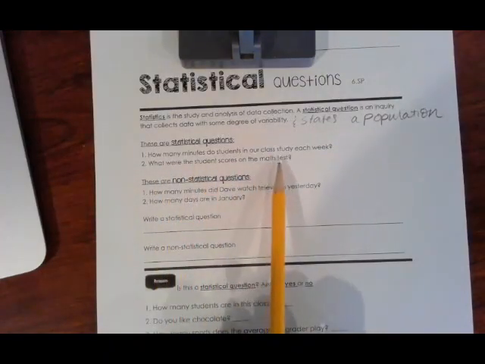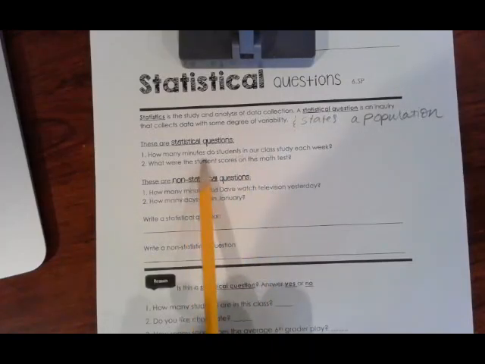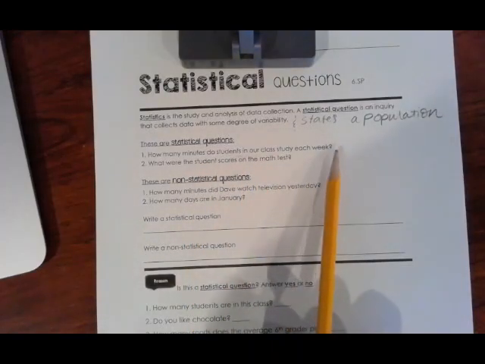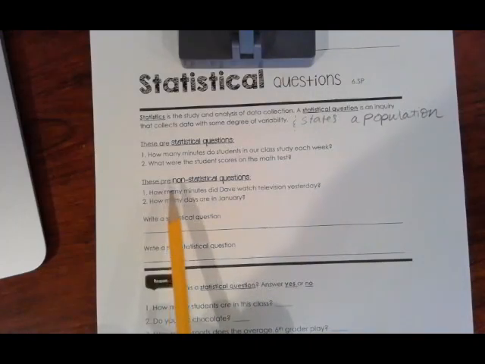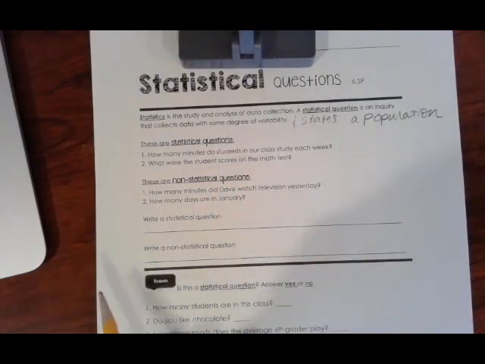Okay, so we have some examples of statistical questions and non-statistical questions. So how many minutes do students in your class study each week? Students in your class is a population, and we have lots of minutes in a week, so there is your variability. What were the student scores on the math test? Student would be the population, and scores would be variability, because you could have a lot of different scores.